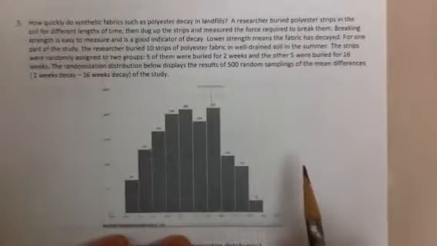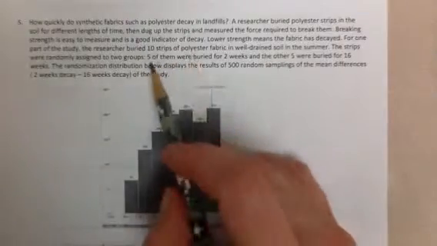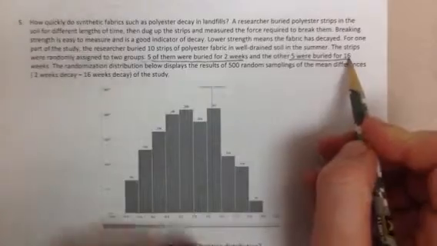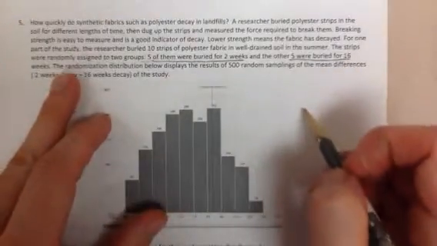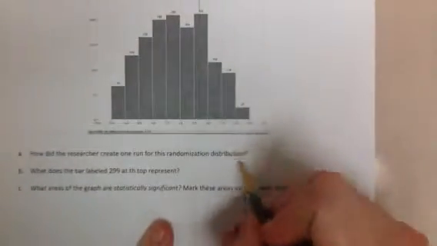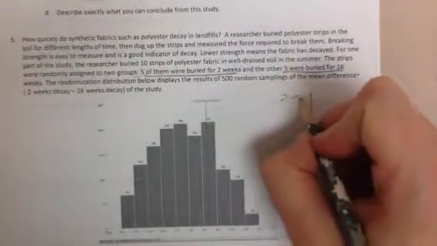So, how did the researcher create one run for this randomization? If you notice, 5 of them were buried for 2 weeks, and 5 were buried for 16 weeks. And they got some data, right? And with that data, they basically shuffled the data. So the data was in 2 categories, right? 2 weeks, 16 weeks.